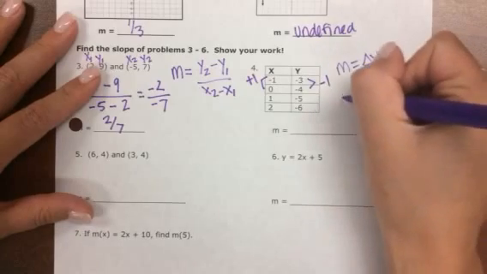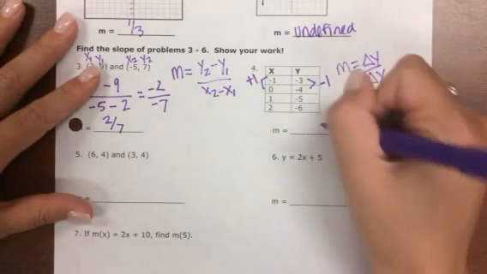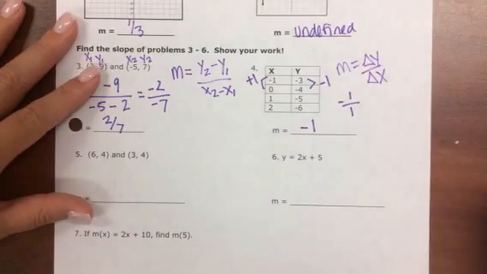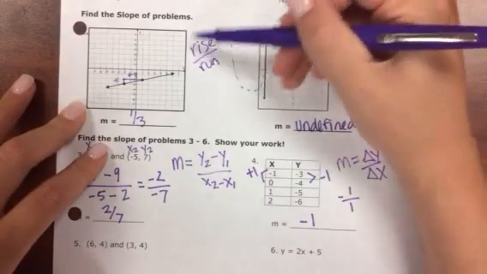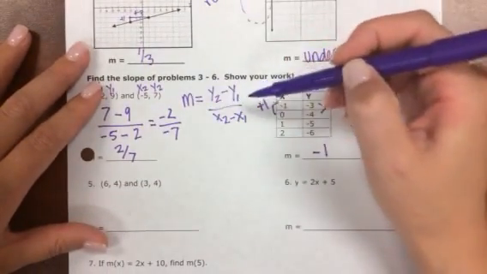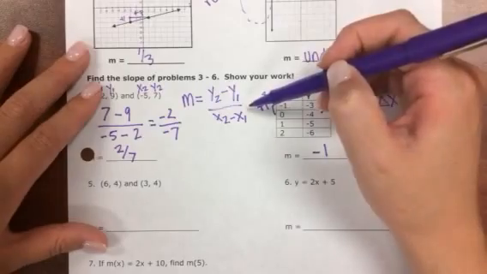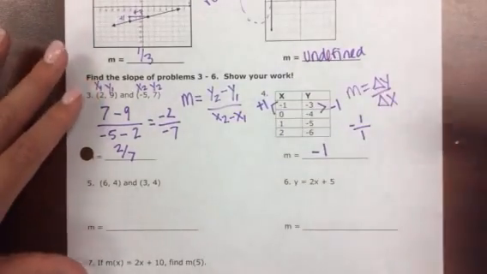So my slope is going to be equal to negative 1 over positive 1, which reduces to negative 1. So this is a quick way for a table. This is a quick way for a graph. However, it's all the same thing as that. So if you like this, you can use that. Just be super careful with your labeling and your negative signs and stuff.